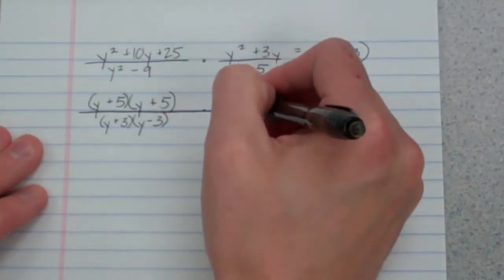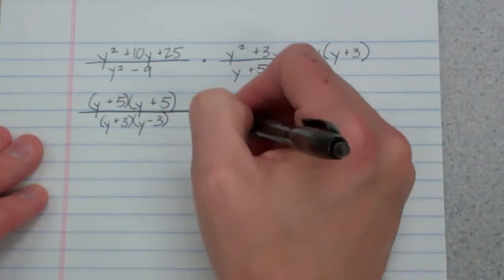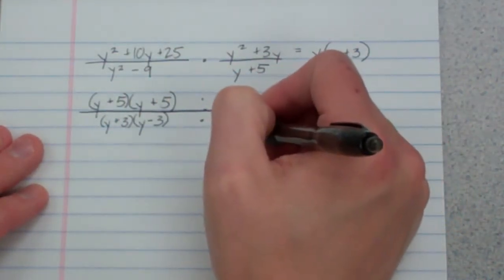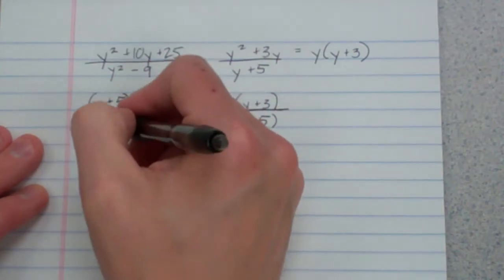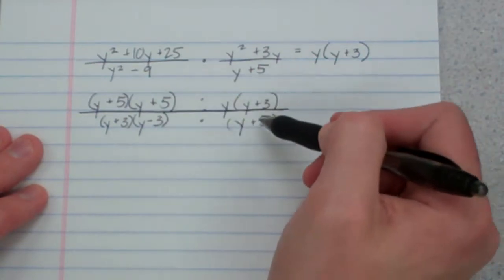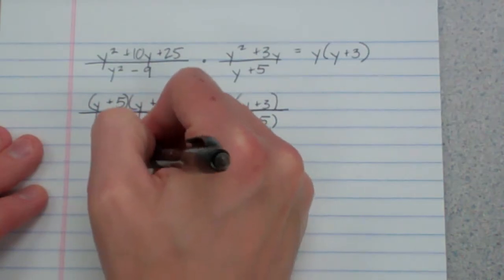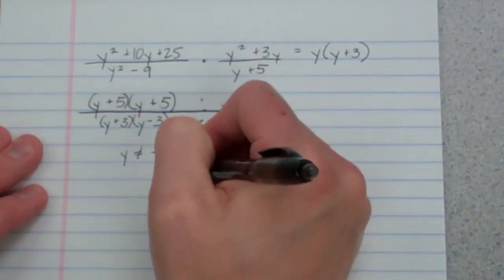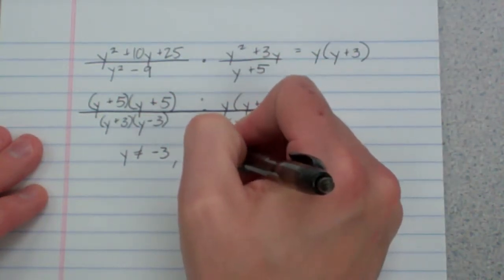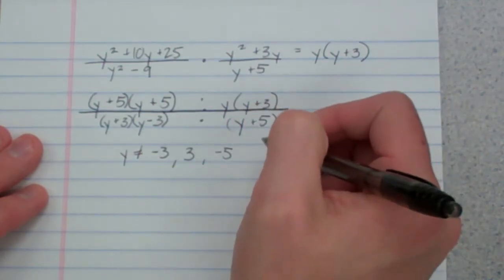Because it's top times top, bottom times bottom. So now I want to look, I put my parentheses there so I don't get confused. Now I want to look at what the limitations are. I know that y cannot be anything that would make this, or this, 0. So I know that y cannot equal negative 3. It cannot equal 3 because 3 minus 3 is 0. And it cannot equal negative 5 because negative 5 plus 5 is, of course, also 0.